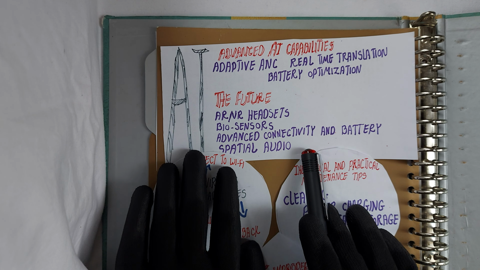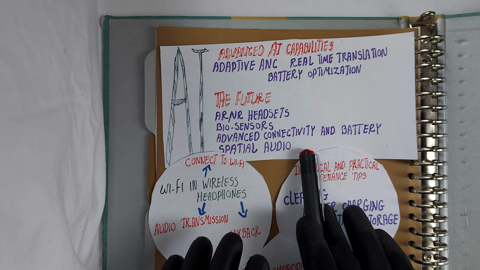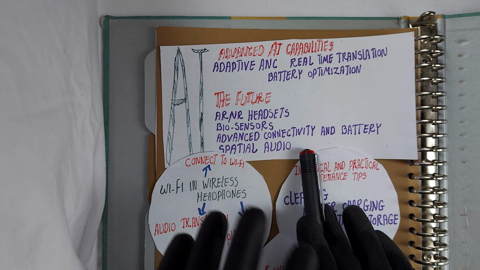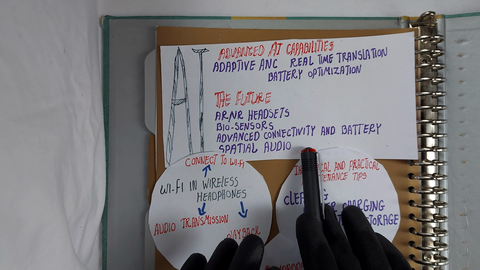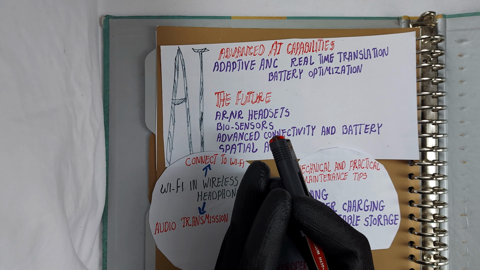And the last one is spatial audio. Using head-related transfer function, multiple drivers and powerful DSP, headphones can simulate depth and direction of real-world sound. Imagine a day when your headphones read your thoughts and play your favorite songs.